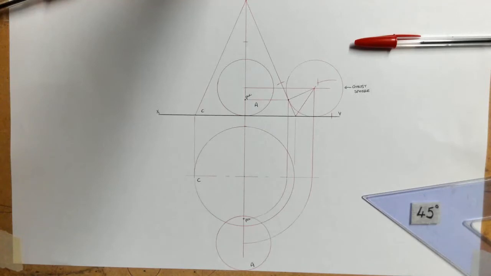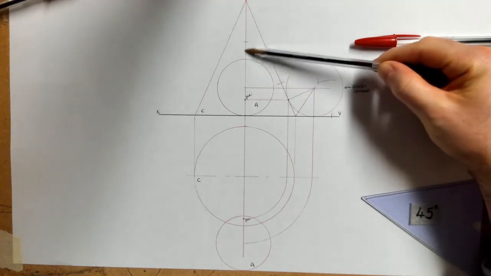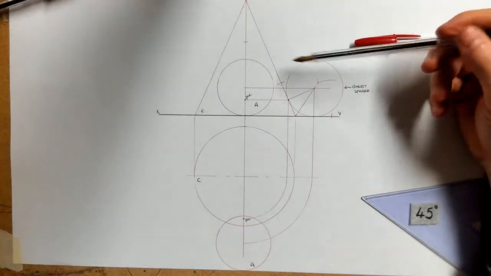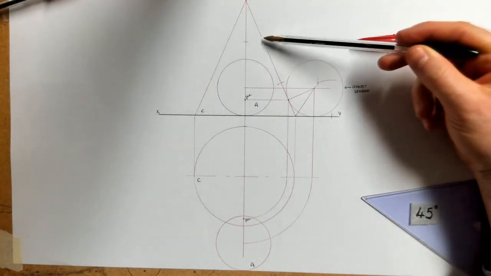And now what we have to do is find another sphere here that was 40 millimeters above the center of sphere A. I'm going to call it sphere B, and its center is here in my elevation. The problem is we do not know what the radius is. First of all, we also need to know it's going to touch this sphere, and it's going to touch the cone.